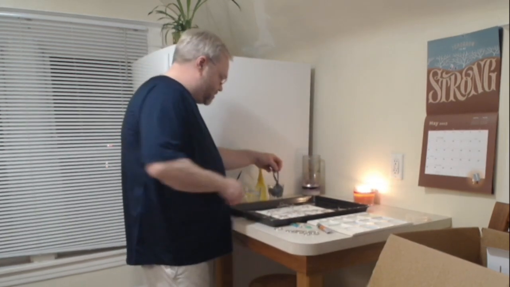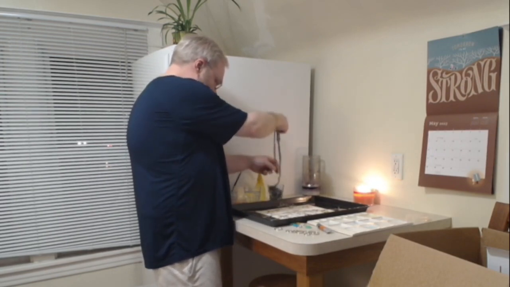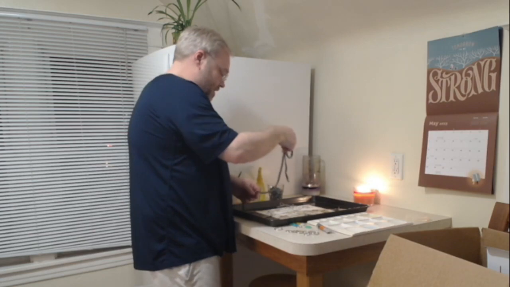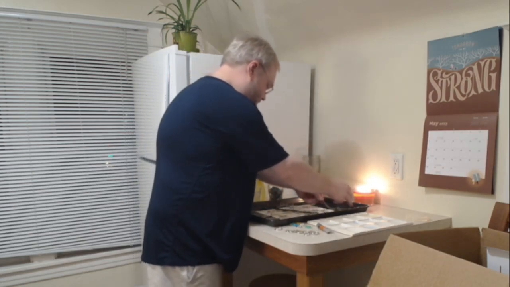So there's some wet yarn across the table, and I guess I should really move the camera over here a couple times so you can see what I'm actually doing.